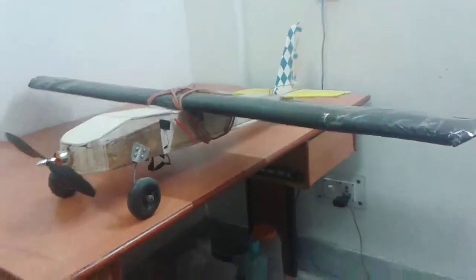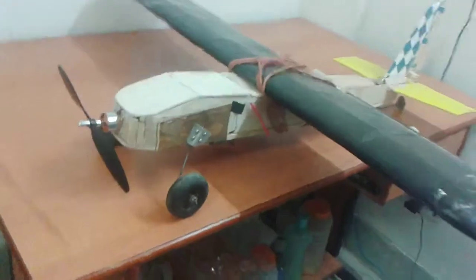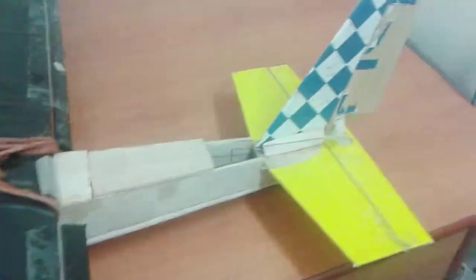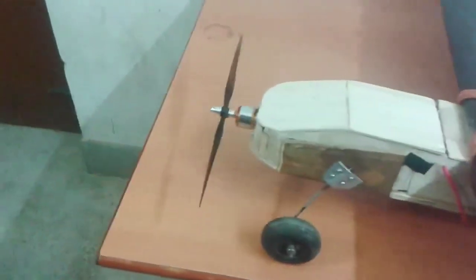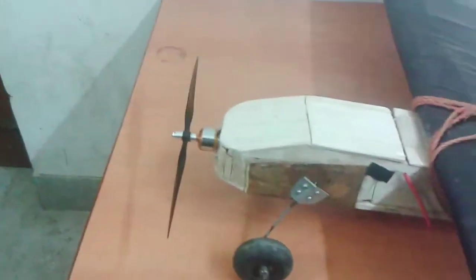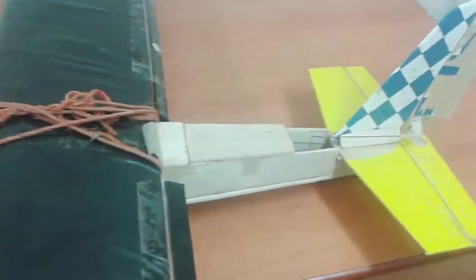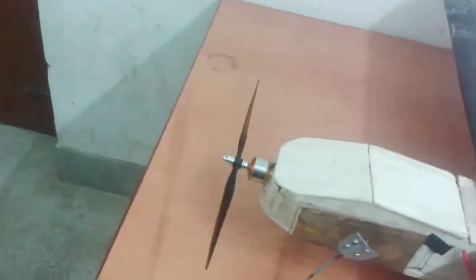Hello friends, right in front of you is the model of an RC aircraft which has been manufactured by the Aero Modeling Club of NIT Kurukshetra. In this video, I am going to tell you various parts of this aircraft, their function, how this aircraft will be taking lift, and the various motions that this aircraft will perform when it will be in the test flight.